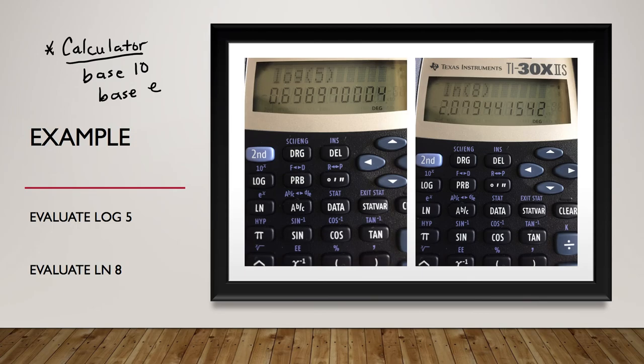Remember that we talked about in class that if you do not have a base listed, remember your base is your subscript that sits right here. If there is no subscript sitting right there, then we assume that that is a base 10. So I'm assuming that this problem is log base 10 of 5. And so again, definitely something that I can use my calculator for.